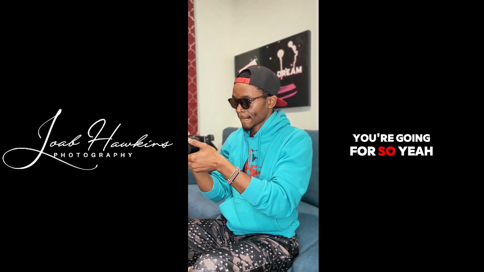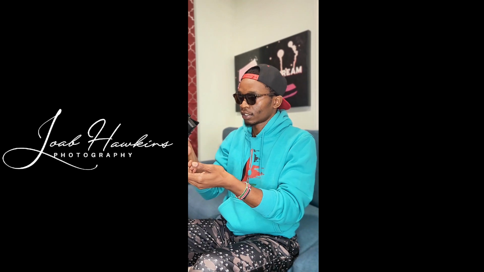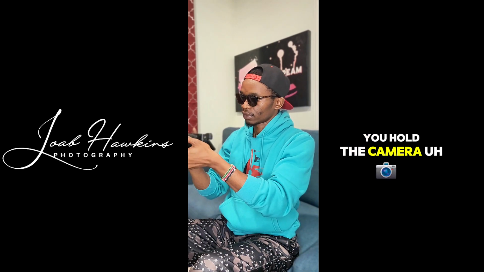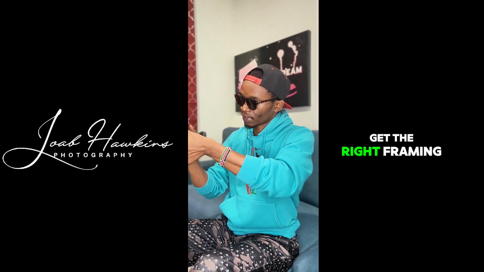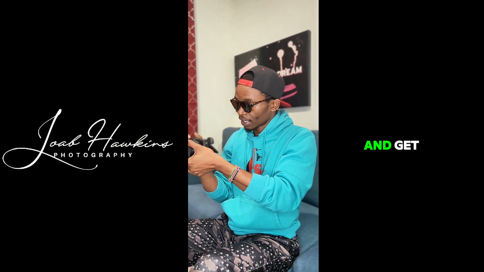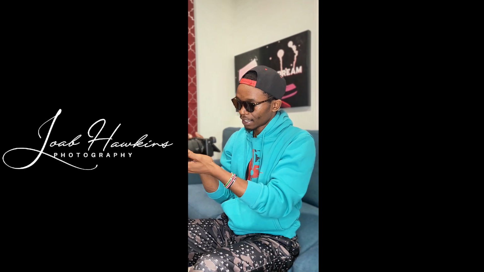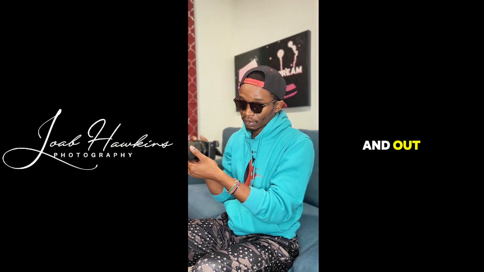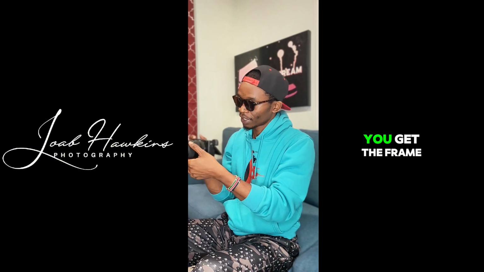So yeah, you hold the camera, get the right framing by zooming in and out, the frame that you really want. Once you get the frame, and there are two rings. So once you get the frame by zooming in or out, then now this is the focus ring.